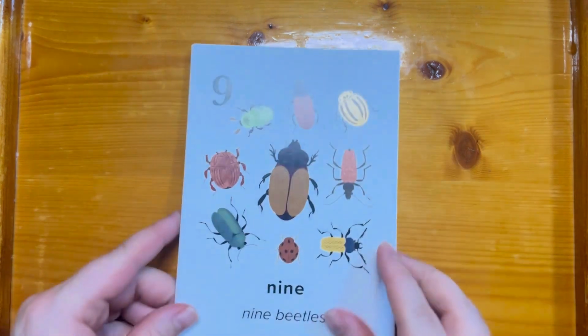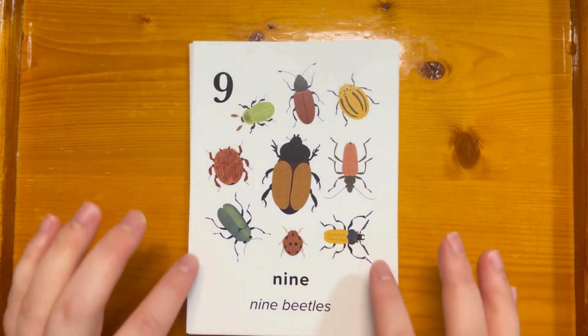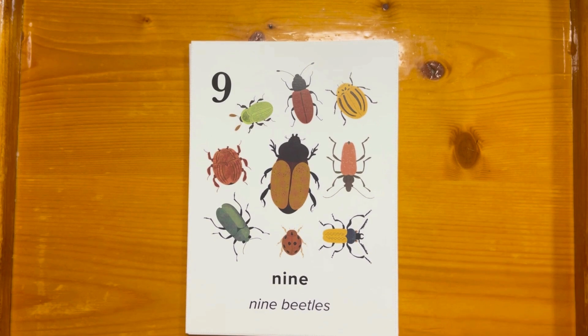Okay, let's look at our flashcards. Now we've been doing quizzes to see which number it is. This time I have both ones and teens families.